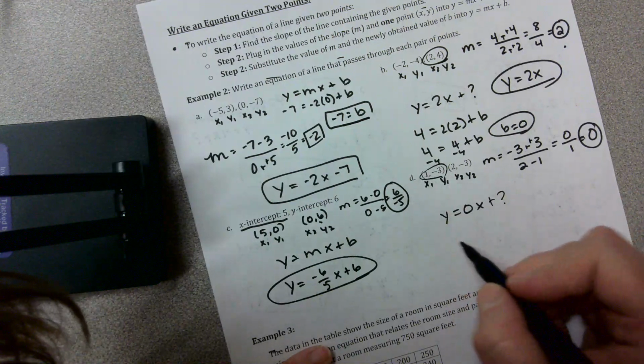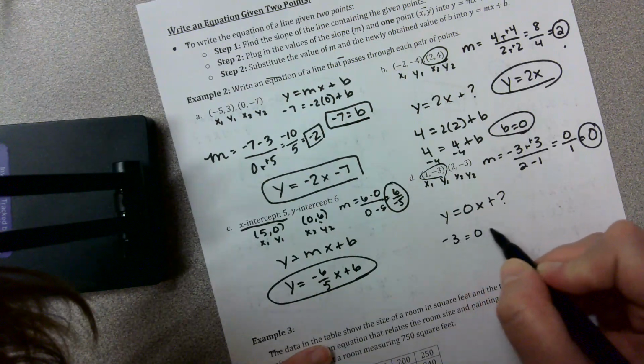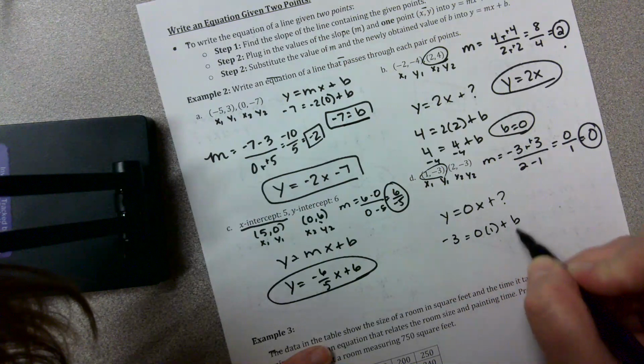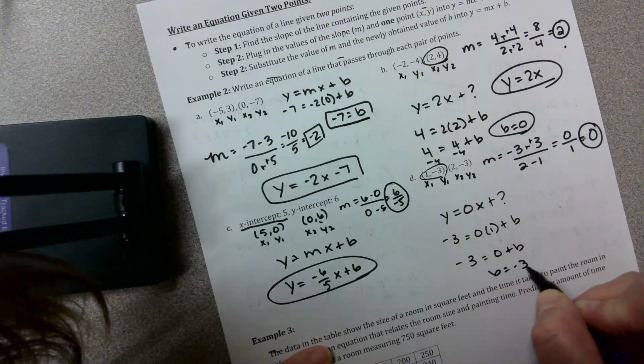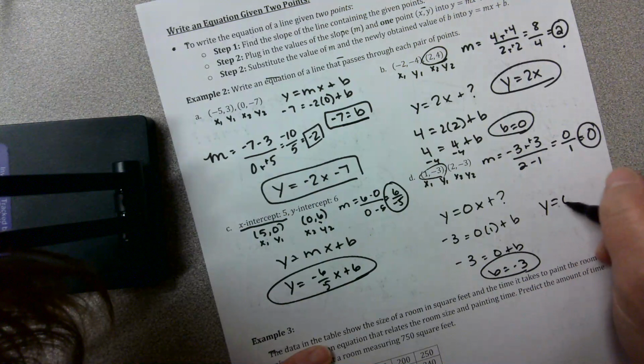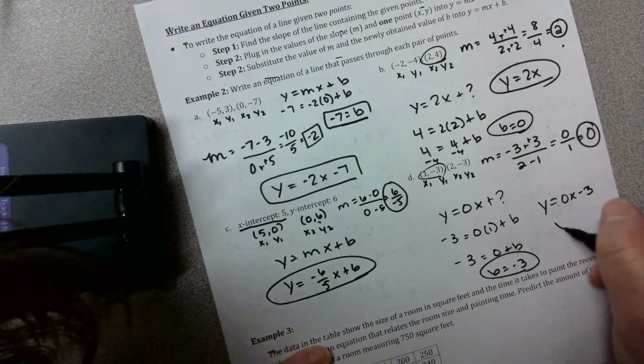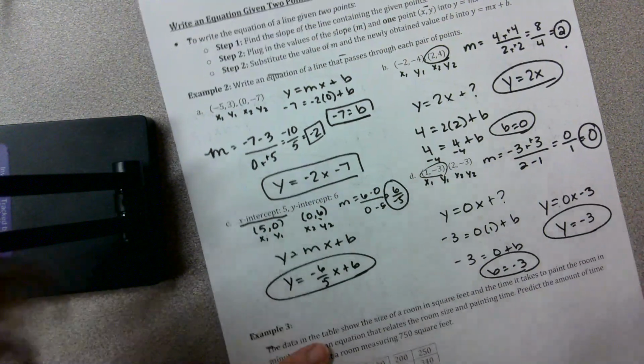Let's just pick the first point. Y is -3, 0 times 1 plus b. -3 equals 0 plus b. B equals -3. So y equals 0x minus 3. Y equals -3. The end.